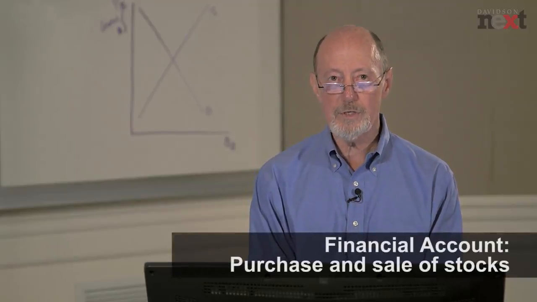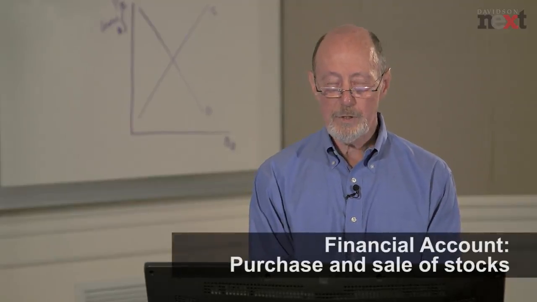Also included in financial account transactions are the purchase and sale of stocks. If the purchase of stocks is large enough to represent a controlling interest, usually defined as 10% or more, then that form of investment is called direct investment. Smaller purchases of assets are called portfolio investment.